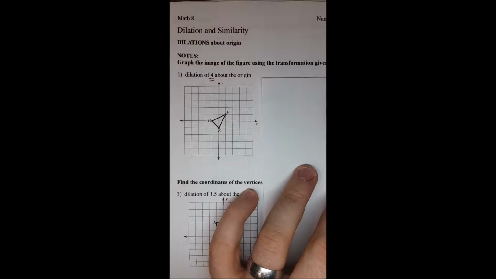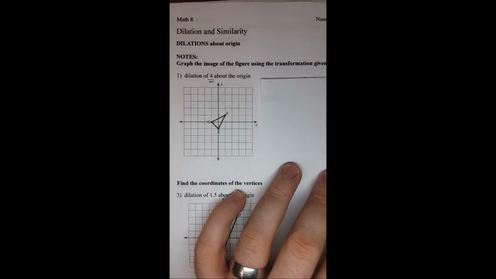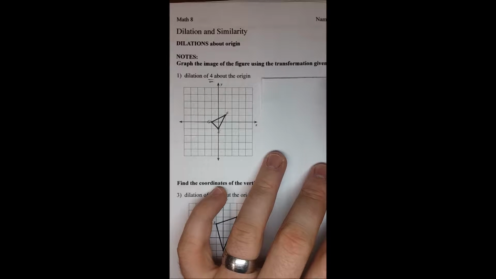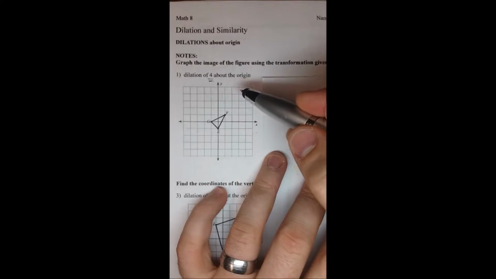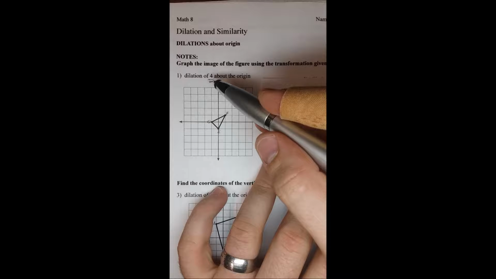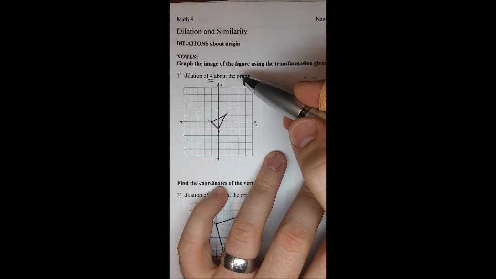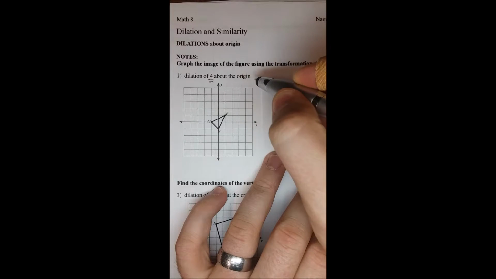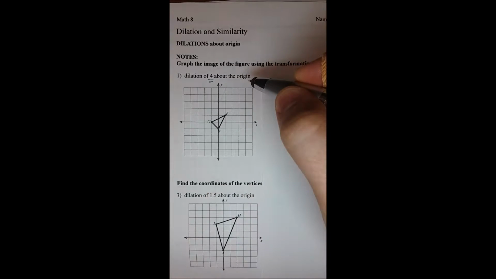Dilation and similarity. This is going to be an awesome topic, and I'm really excited for it. So let's get started. First example, dilation of 4 about the origin. Now, about the origin is going to be standard, so you don't need to worry about that until you're probably in 10th grade or so.